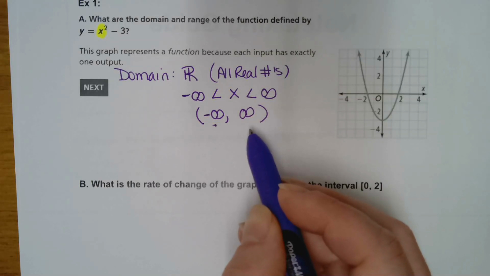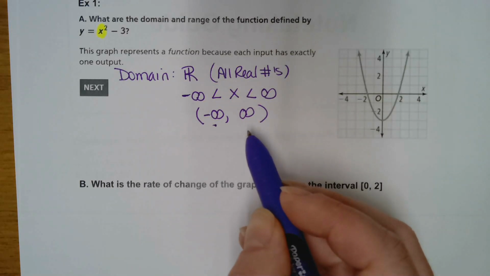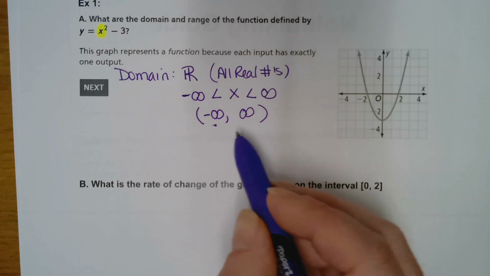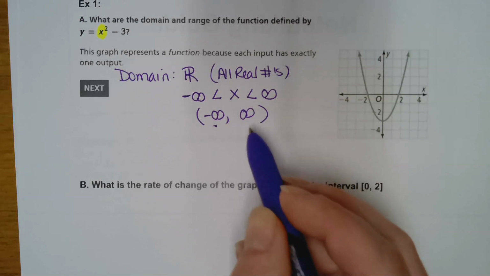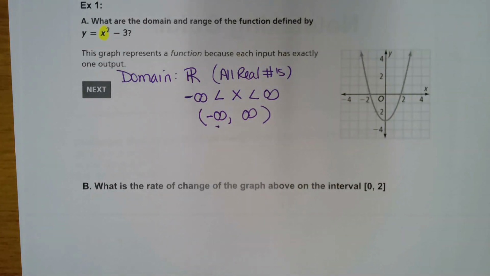In Algebra 1 with Mrs. Scott? Okay. What about the Thompson folks? When he did domain and range with you, did he show you intervals? He did. Okay. Whatever makes sense or is easiest for you to write right now is what I care about. It's not the notation, it's about understanding what it is.